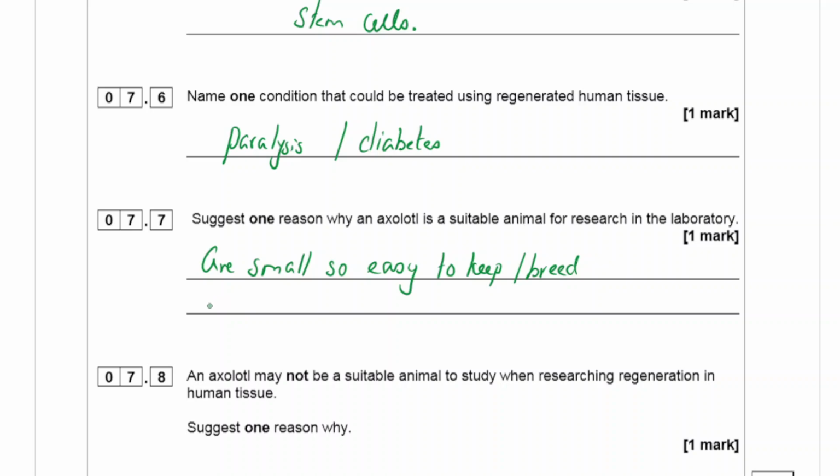They're asking for one reason, so I've actually said two. They're small, so easy to keep, right? They're cheap as well, since they don't take up too much space.